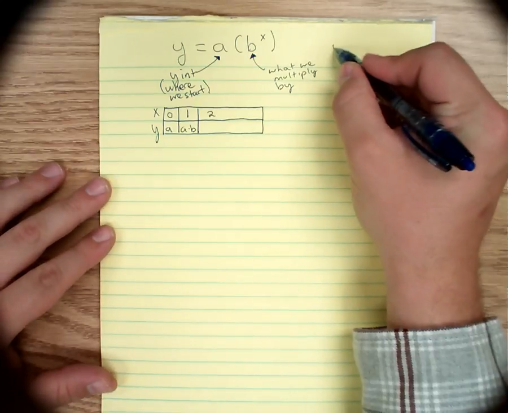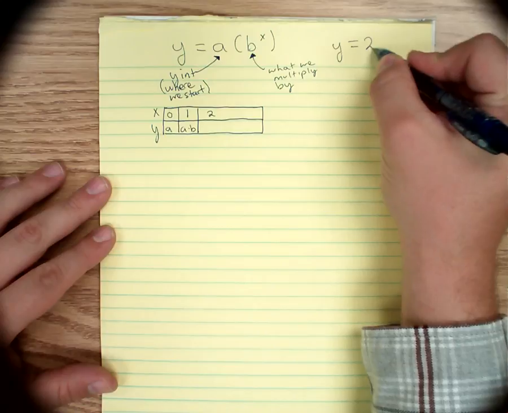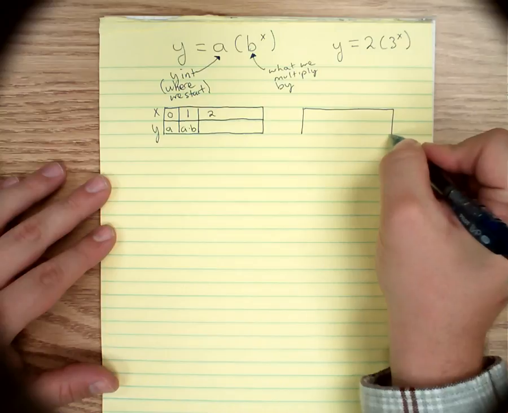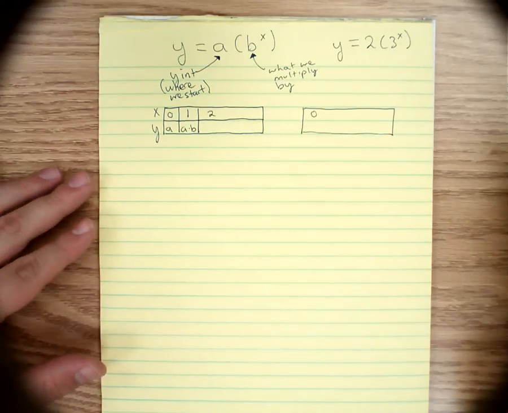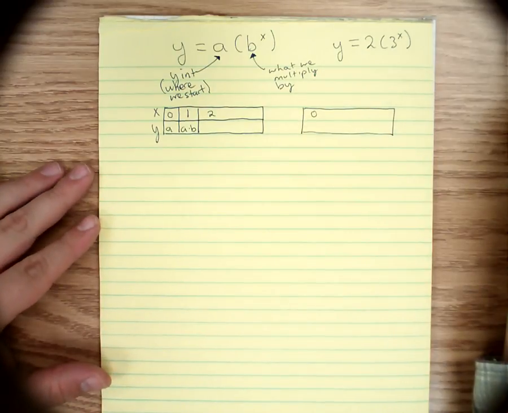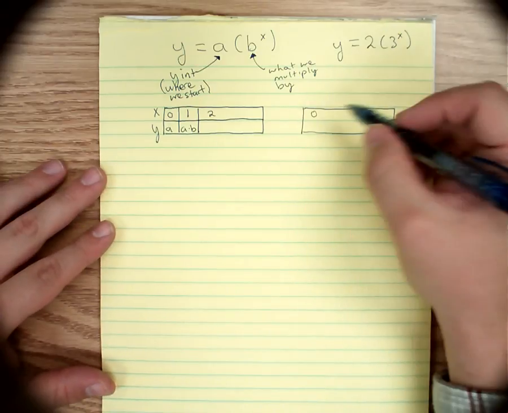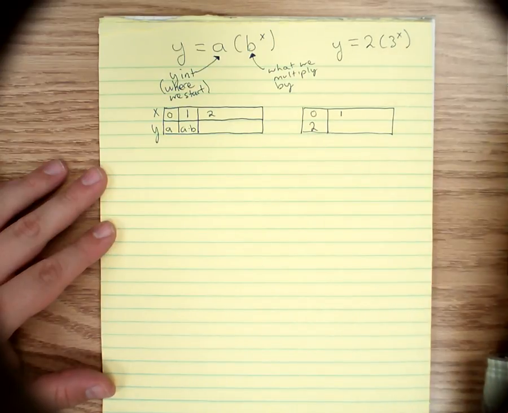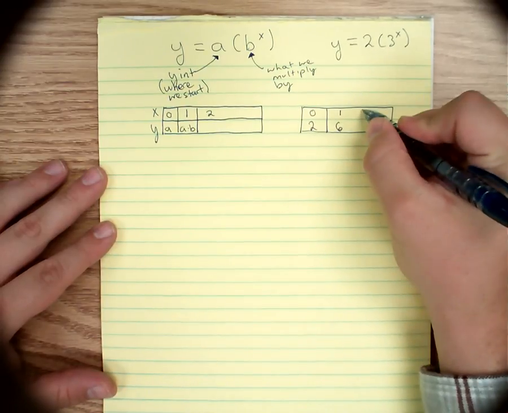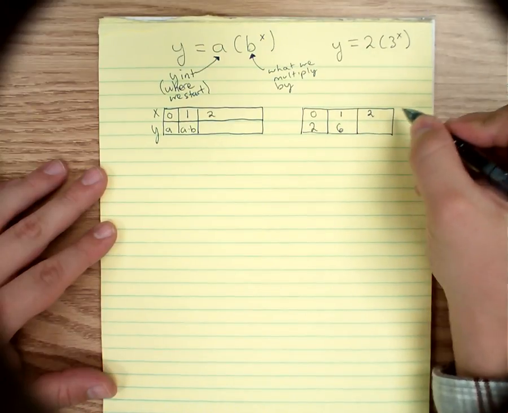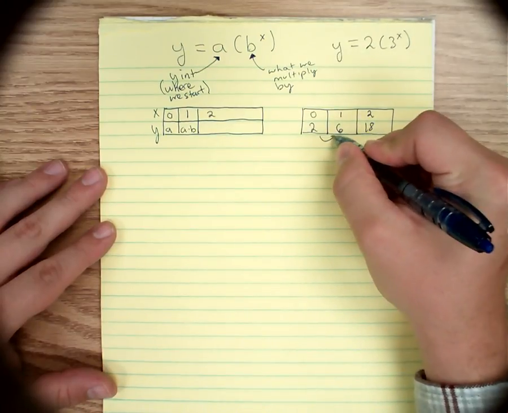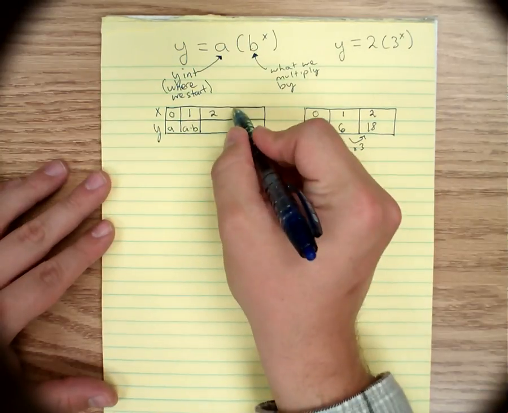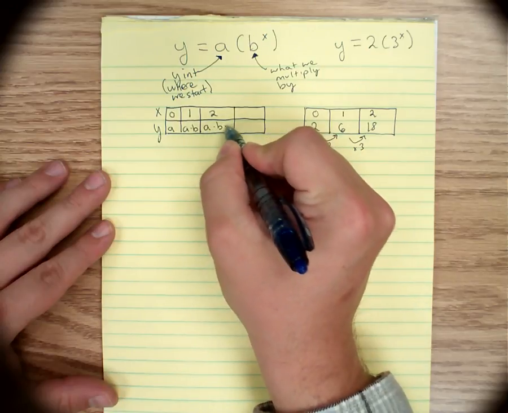Okay, let's say I worked with a real model like this. All right, so at 0, I would have what? For y equals 2 times 3 to the x, I'd start at 2. And then at 1, I would go up to 6. At 2, I would go up to 18. So I multiply by 3 each time, right? So I'm multiplying by b each time. A times b times b.